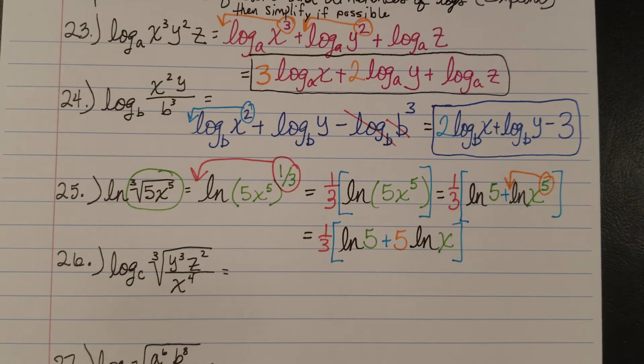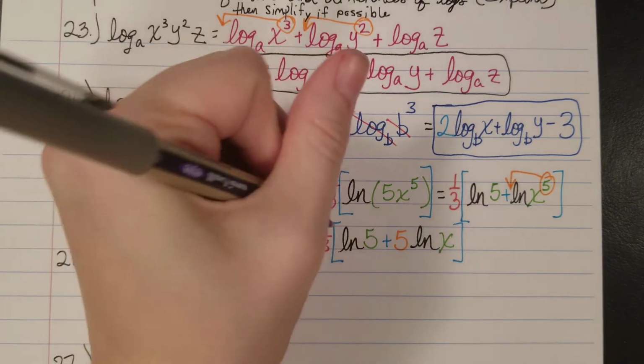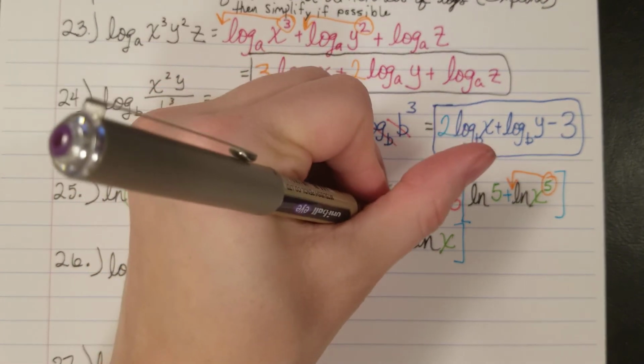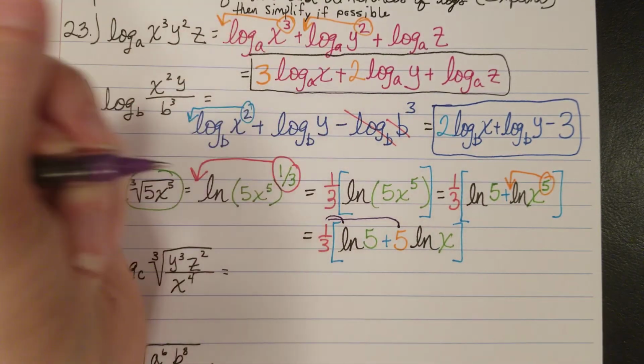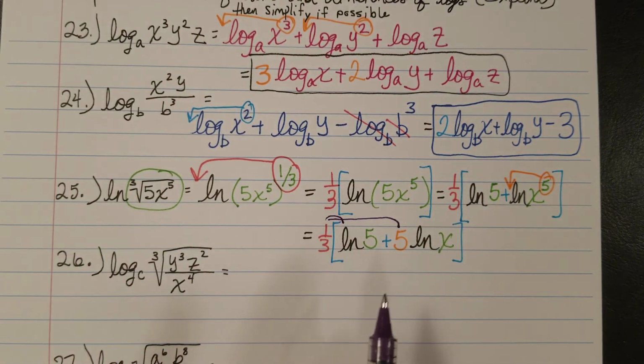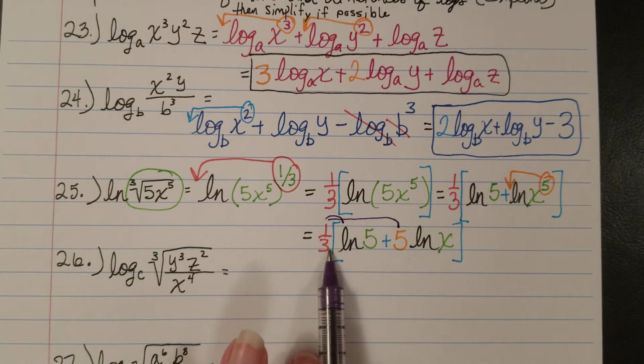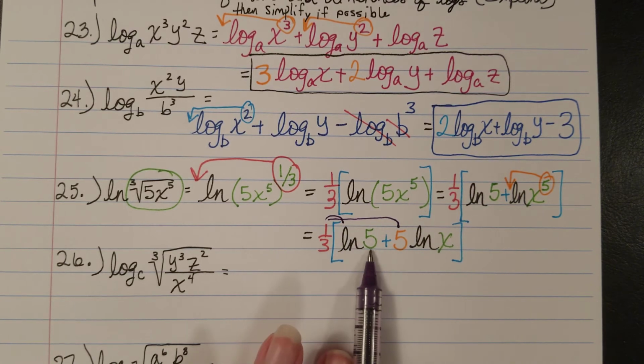So the last thing I need to do is distribute my 1/3. The 1/3 is going to be multiplied with the coefficient in front of the ln. You can't multiply it with the argument because that's locked up in there.